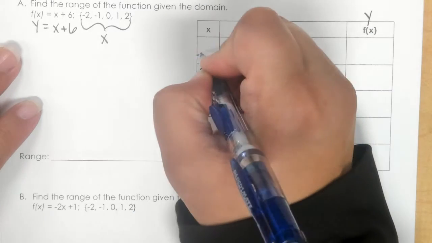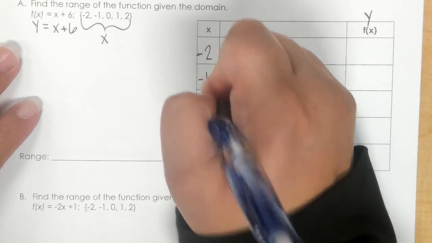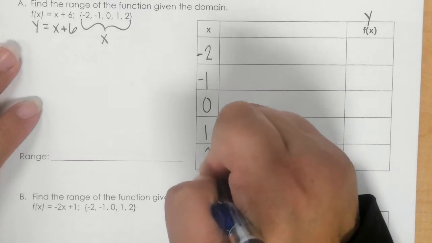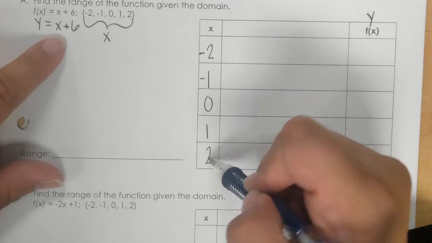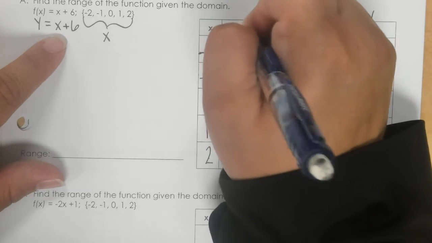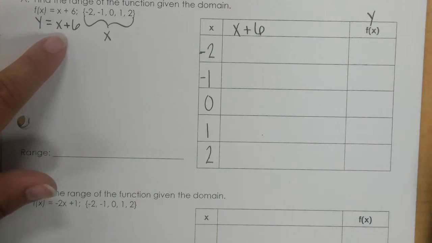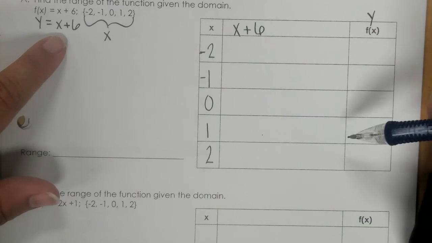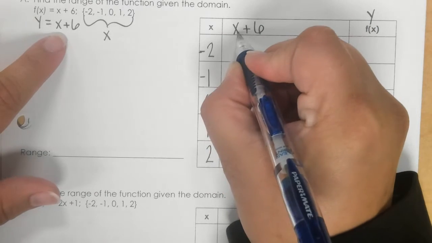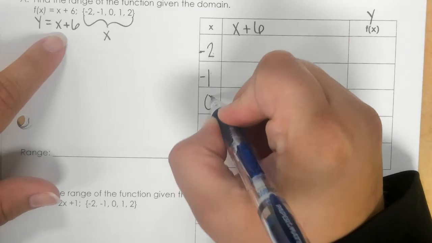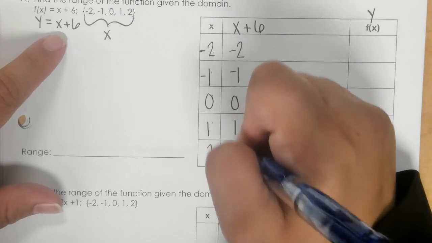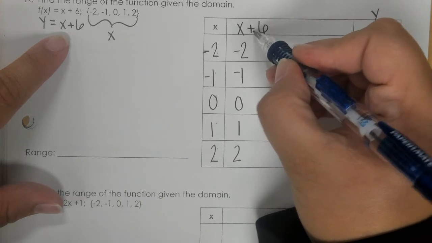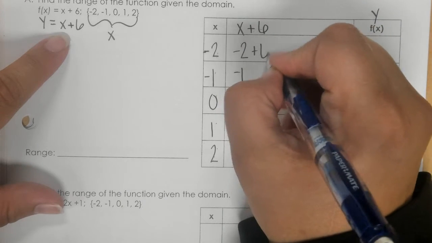So I'm going to have -2, -1, 0, 1, and 2. I am plugging these numbers into x plus 6. And then that will give me my y value. So my x are these numbers. Okay, so that's going to be changing each time I do a problem. And then I'm adding 6 to each one of those.